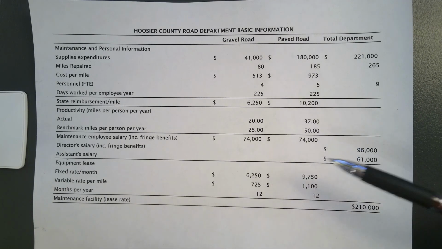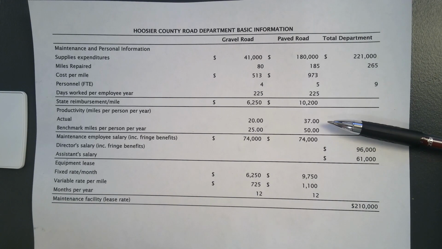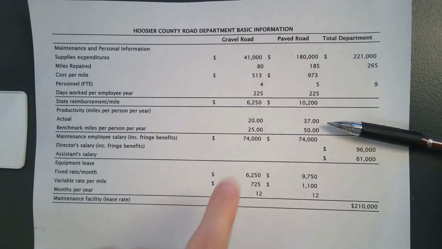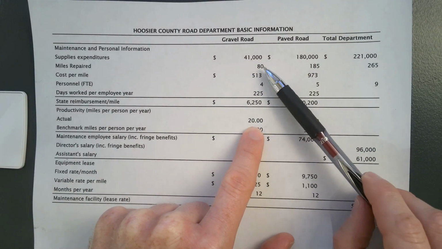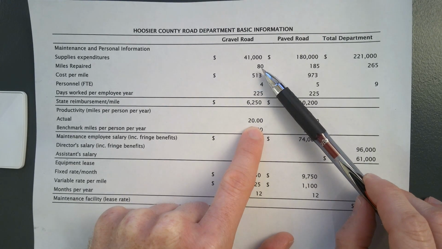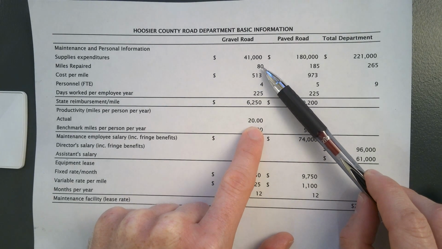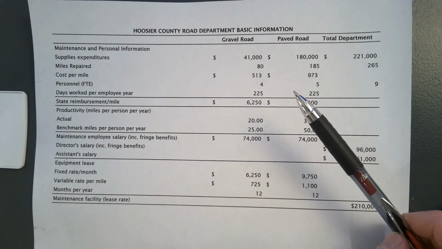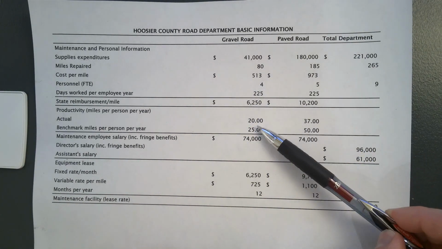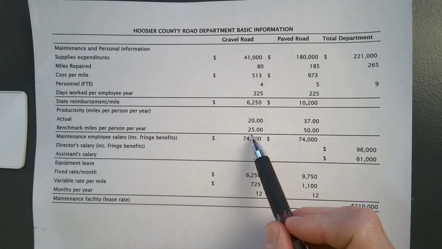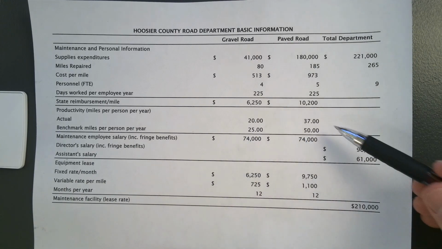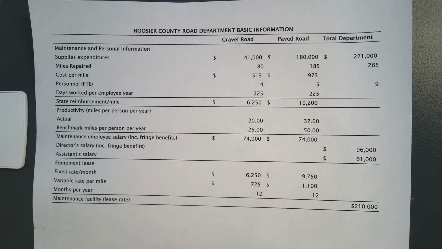Note that before we get to the personnel cost, you see the productivity of miles per person per year. So, for example, for the gravel road, one worker is currently able to maintain 20 miles. You get that by taking the 80 divided by 4, you get 20 miles. And suppose that the benchmark theoretically should be at 25 miles. And you have the similar concept here for the paved road.